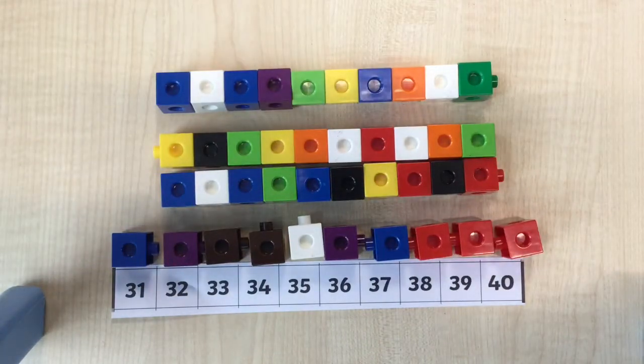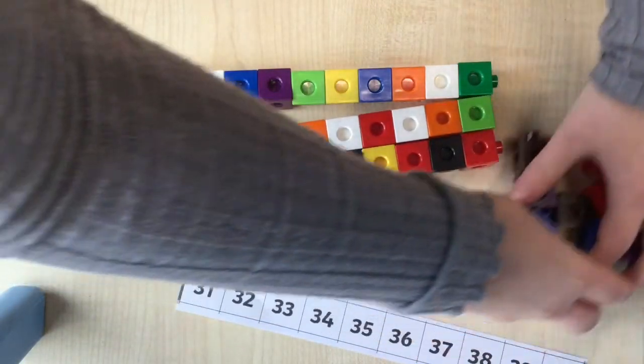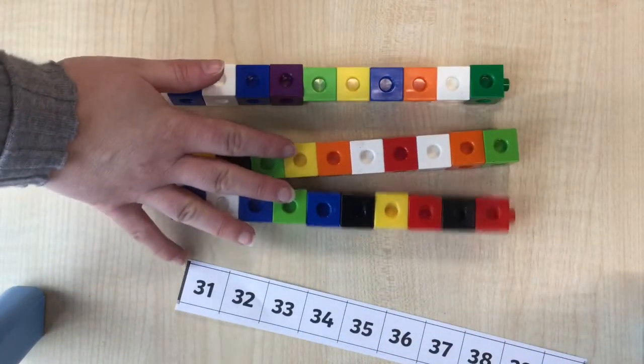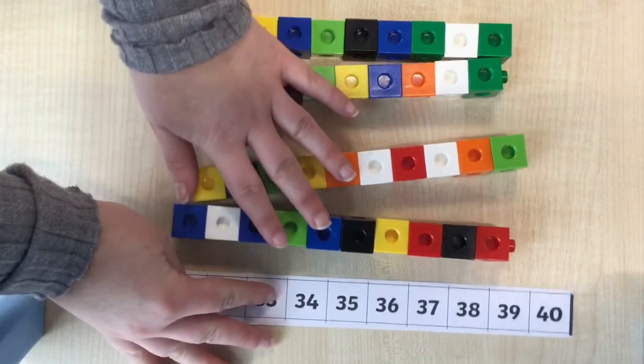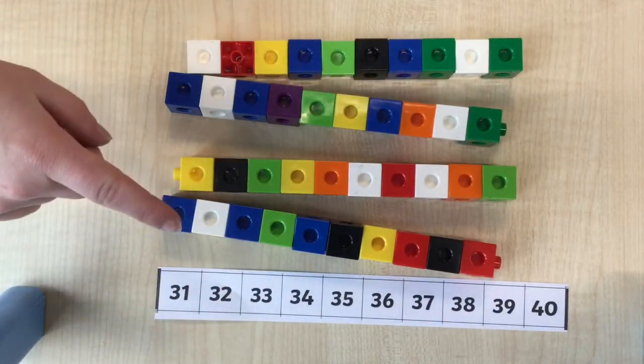I have another 10, don't I? I have 10 ones, so I can make another 10. So now I have 4 tens. I have 10, 20, 30, 40.